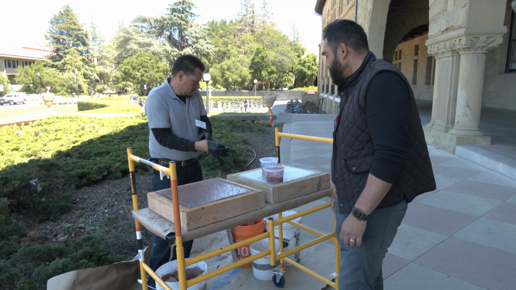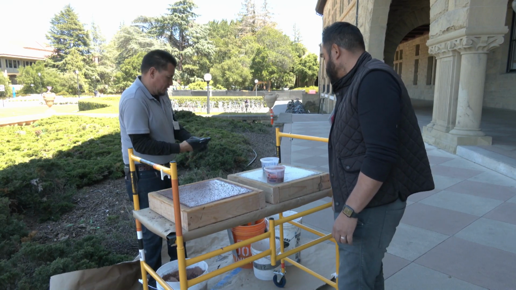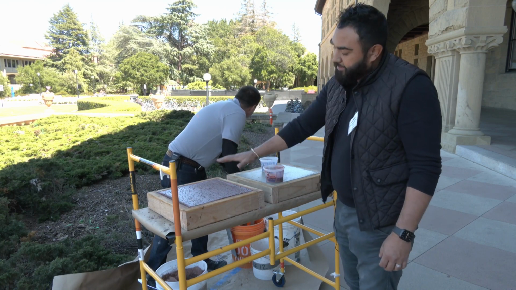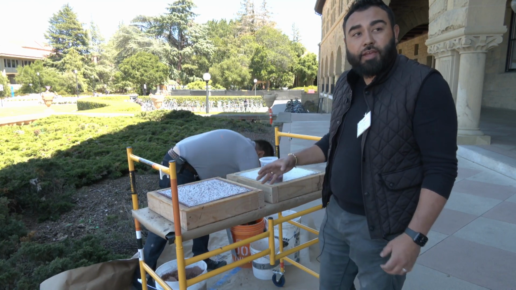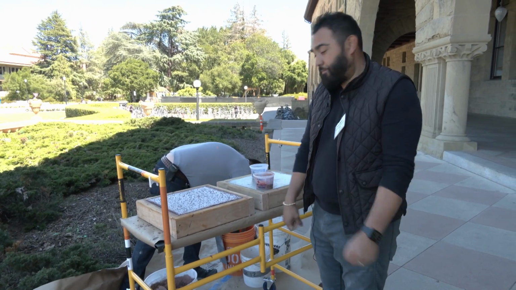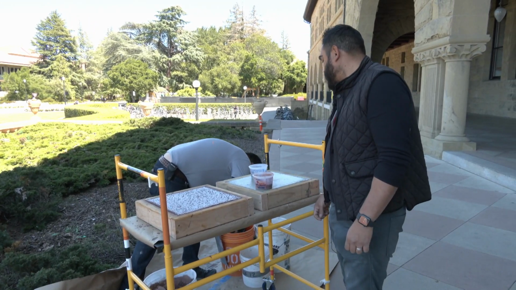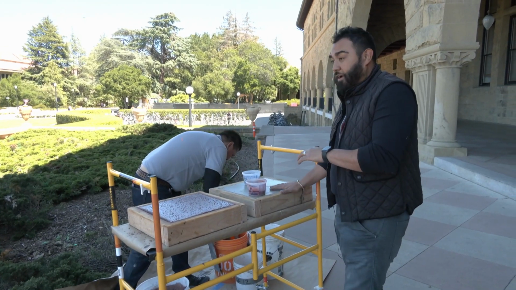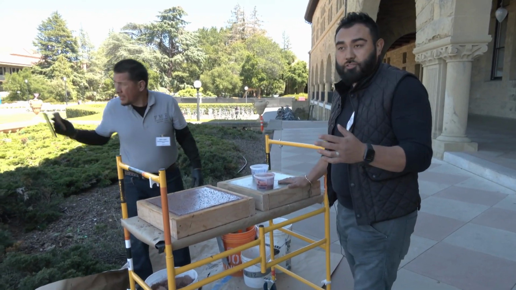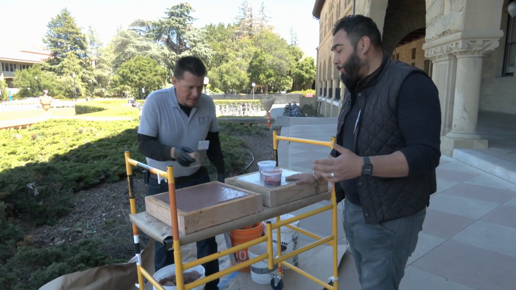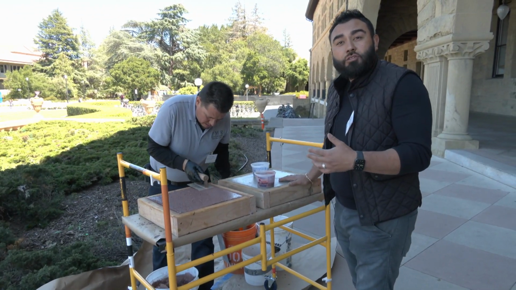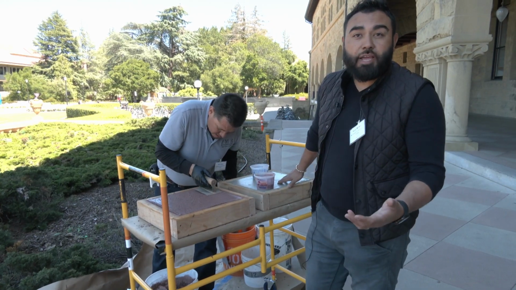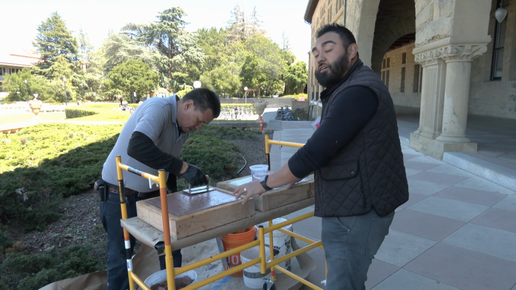I'm going to use the edger. What he'll do now is use the edger, close it off, and then seal it, so the aggregate is locked in. And like I said earlier today, once the paver has cured, which typically takes anywhere from 3 to 5 days, we come back and hone the surface to expose the aggregate with the actual sand. That's part of the color mix.